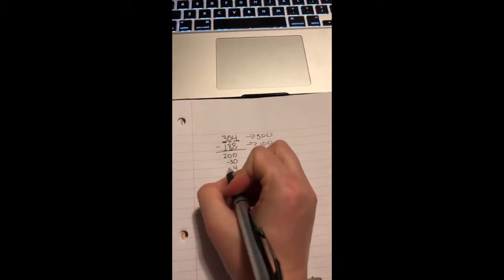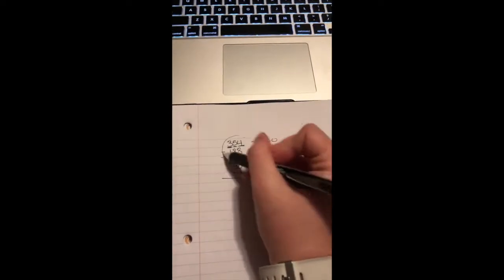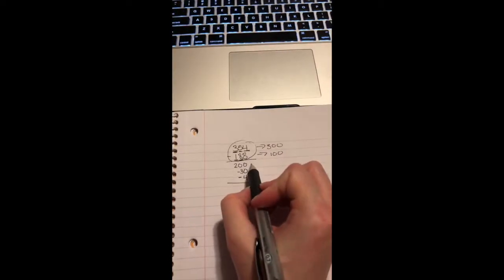We know that 4 take away 8, 4 is a smaller number than 8, but we know that there's a difference of 4. So in the ones column, the partial difference for this is 4, but it's going back to a negative 4. So 200, negative 30, and negative 4 is all the partial differences of this number. So then we want to combine these partial differences.